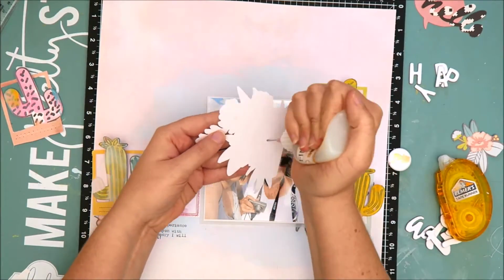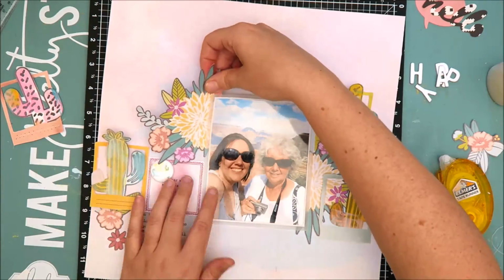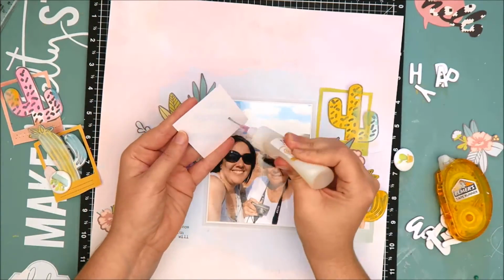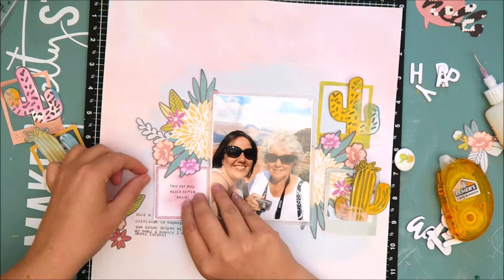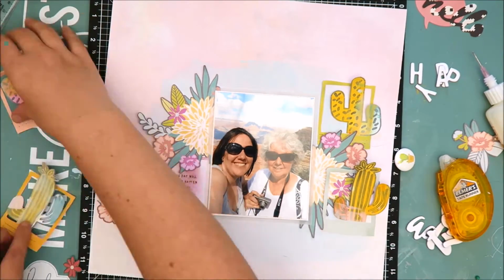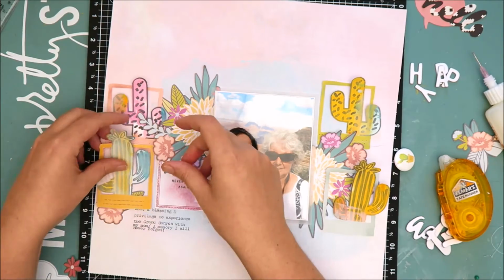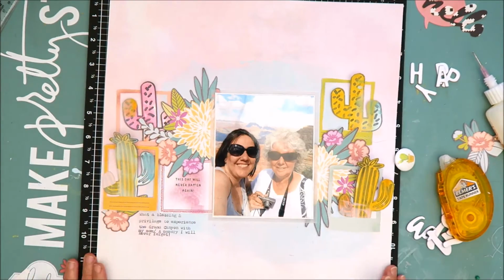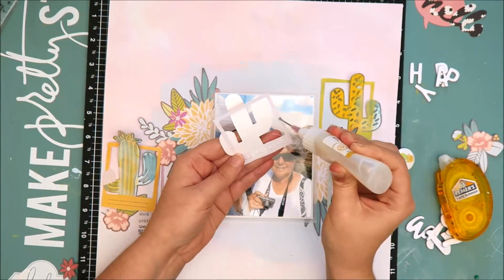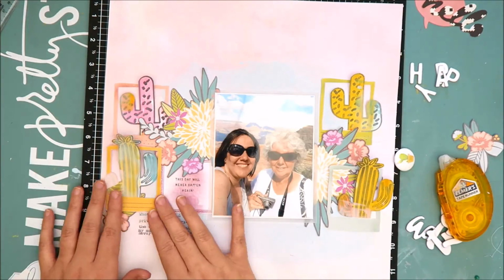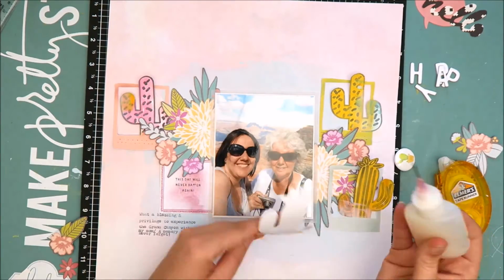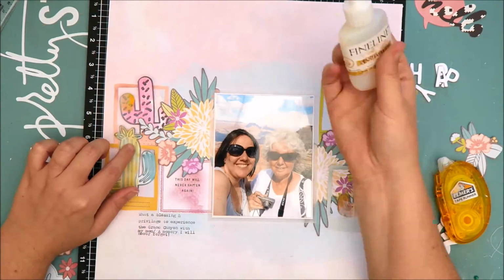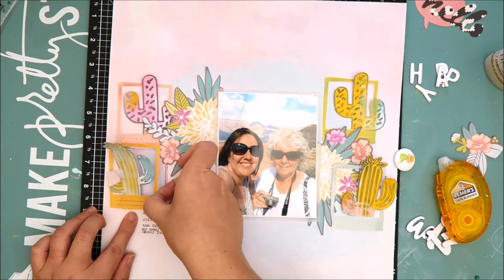So as you can see, I am adhering everything down now. I am using liquid adhesive to adhere everything down to the layout. I have found that tape runner does not work very well if you are trying to glue things down to anything that has any type of mixed media on it, whether it's gesso, whether it's acrylic paint, whatever it may be. It just doesn't like to stick real well. So I wanted to make sure that everything was going to stay put, especially once I get it into an album. Nothing is more disappointing than flipping through an album and realizing that all of your embellishments and ephemera have fallen off the pages and are at the bottom of your page protector. So I just wanted to make sure everything was secure.